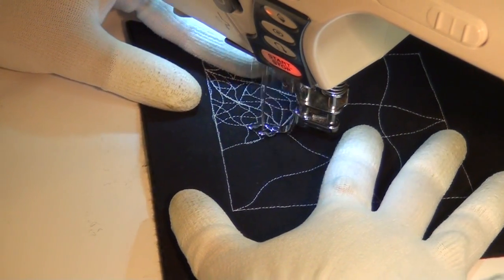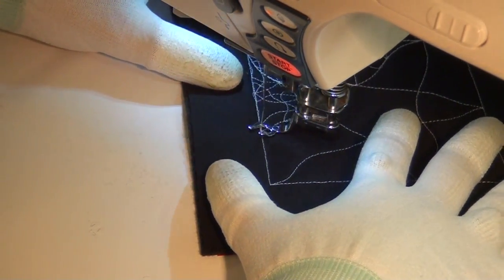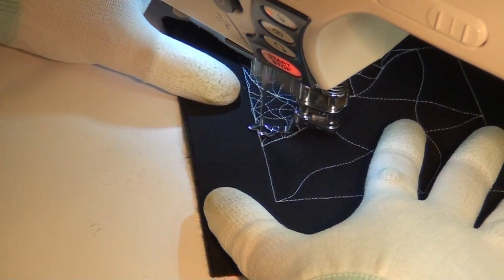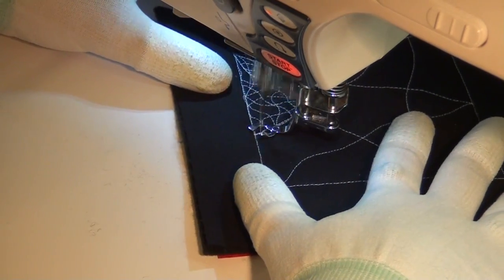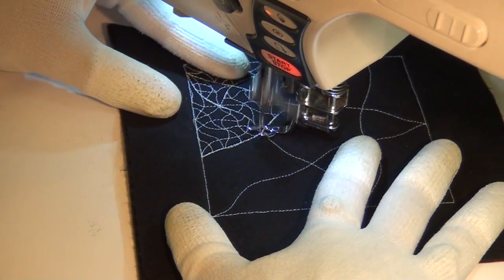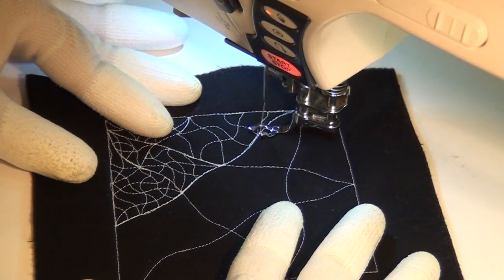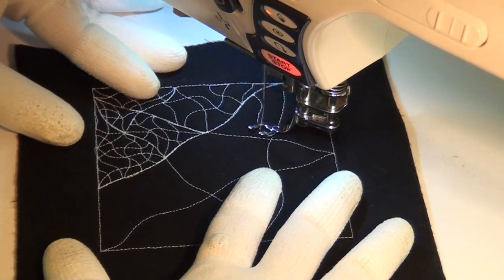And don't be afraid to move your quilting square around just a bit. If you can't see what you're doing, then you can't stitch it really easily. So it's important to be able to see what you're doing. I'm going to work my way over here and add some lines up here.